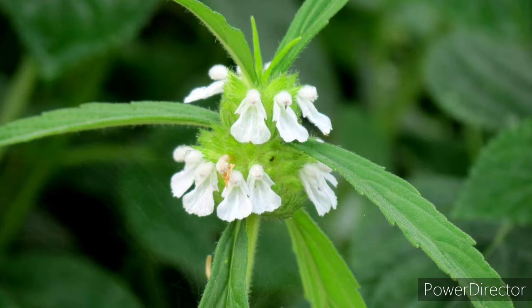Here the main axis bears 2 opposite sessile cymes at the axil of the node. Each of them produces monochasial scorpioid lateral branches so that the flowers are crowded at the node.